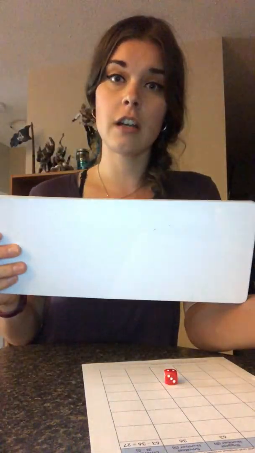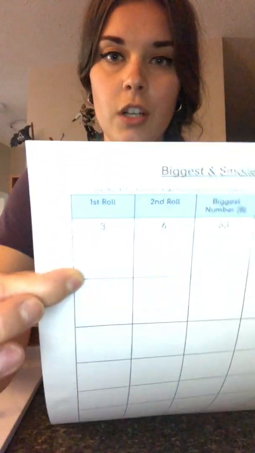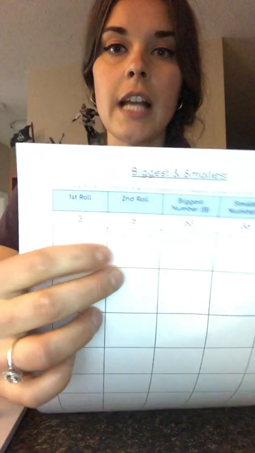You need one dice, and then an extra piece of paper or a whiteboard to write on. All right, so the instructions for the game say roll the dice 2 times. The first number that we roll, we're going to record in the first roll column. And then we'll roll a second time and record that number in the second roll column. So I'm going to go ahead and roll.